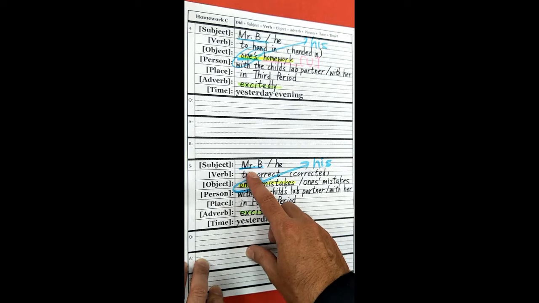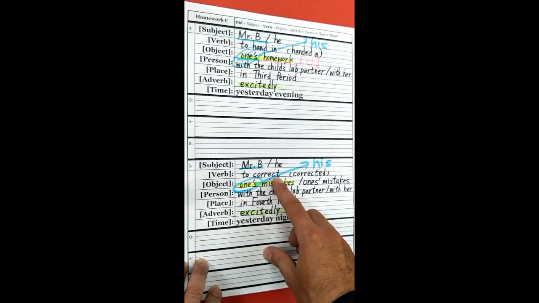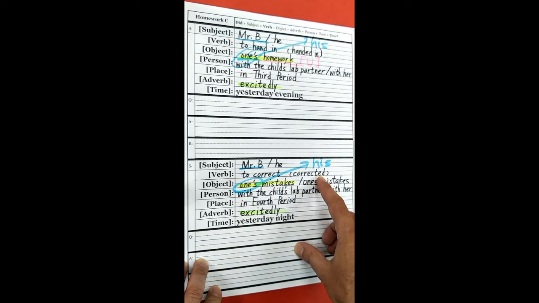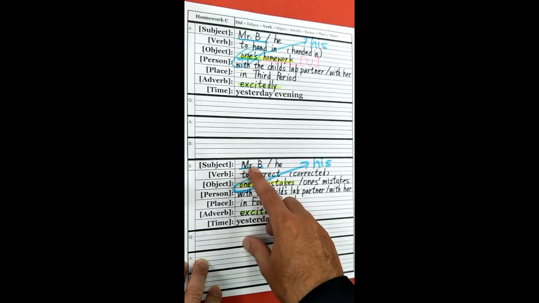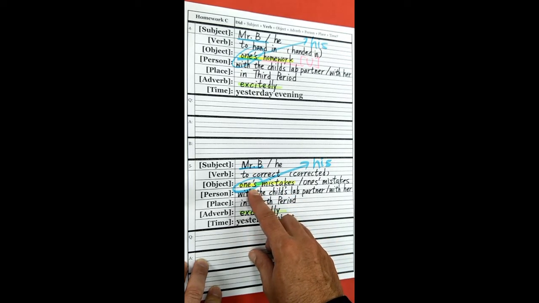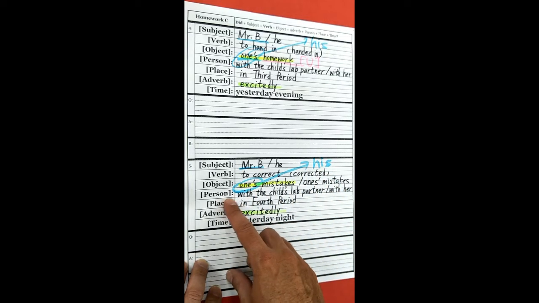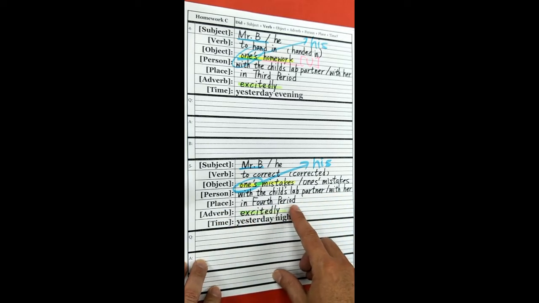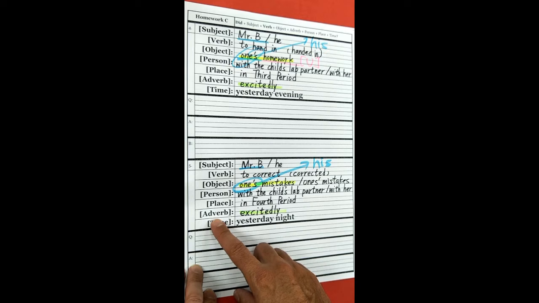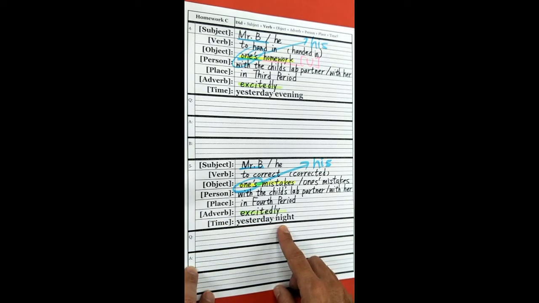Number 5, Mr. B, he. Verb, to correct, corrected. Object, one's mistakes. This is Mr. B. These are his mistakes. Person, with the child's lab partner, with her. Place, in fourth period. Adverb, excitedly. Time, yesterday night.